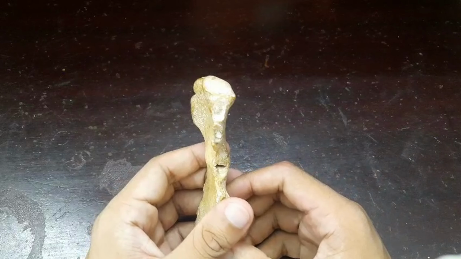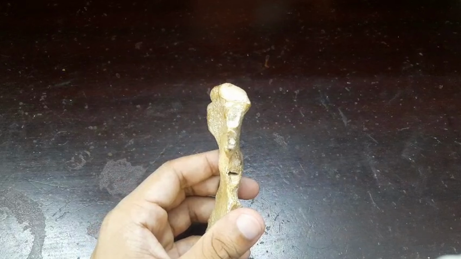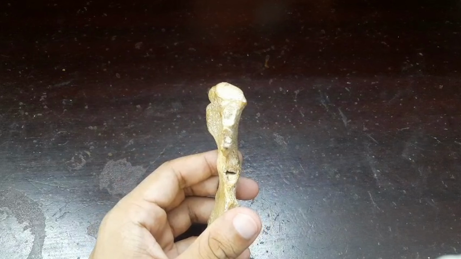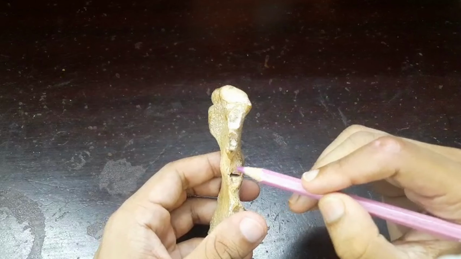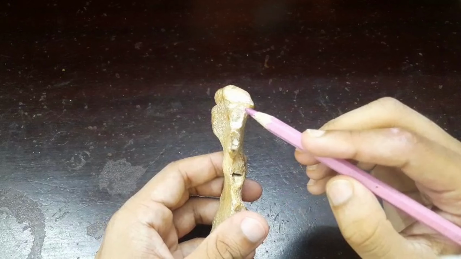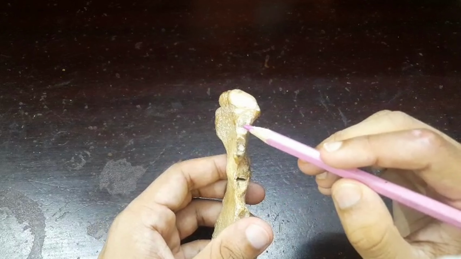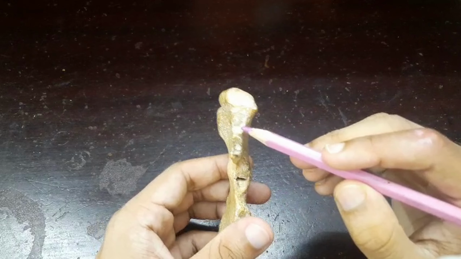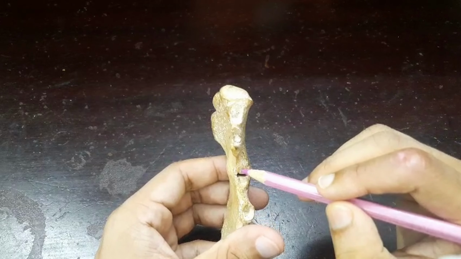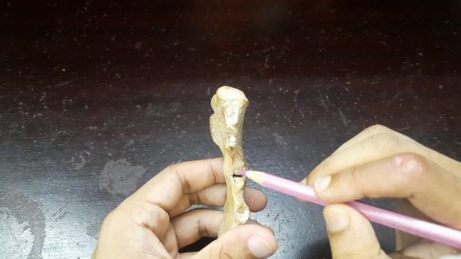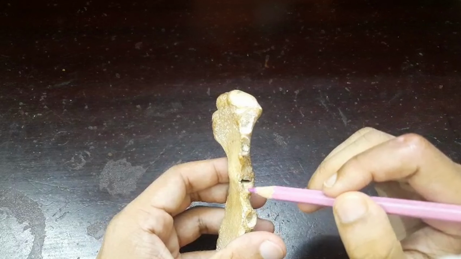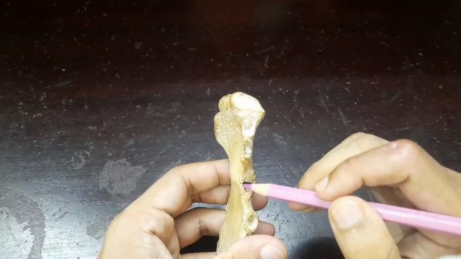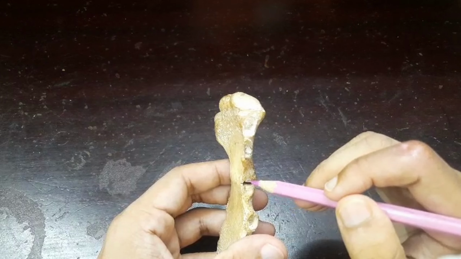Now the lateral border of manubrium. The right and left lateral borders are each marked by two articular facets. Above is the articular facet for the first costal cartilage, and below is the small demifacet, and this demifacet with the demifacet of the body of sternum forms an articular facet for the second costal cartilage.